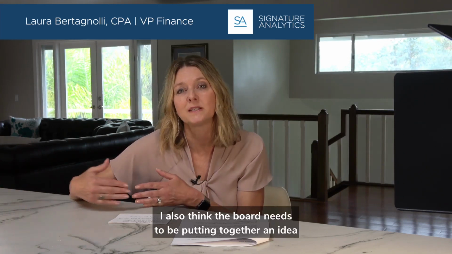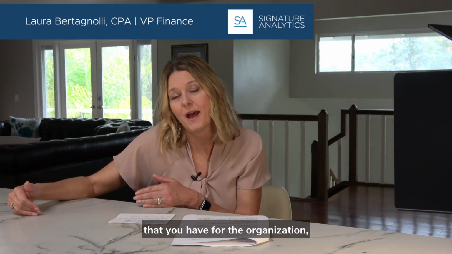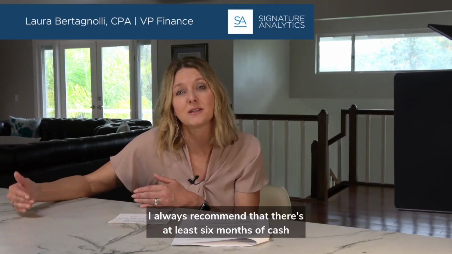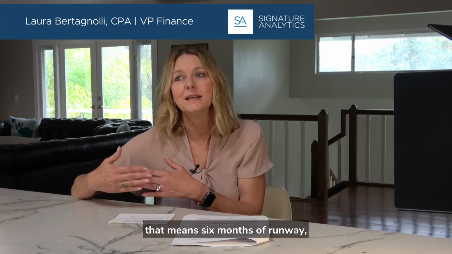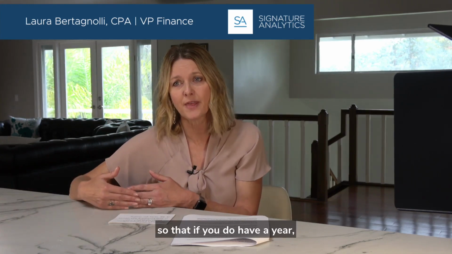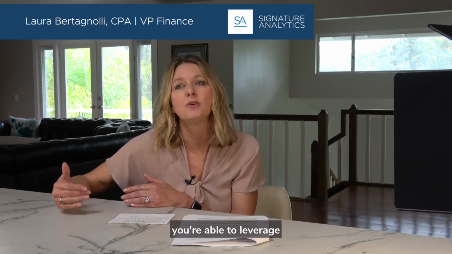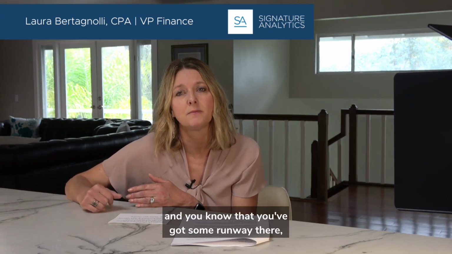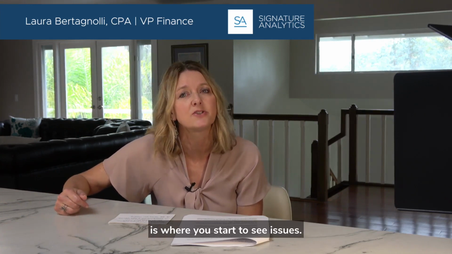I also think the board needs to be putting together an idea of what they want as a level of reserves for the organization, and what that runway or coverage looks like over your monthly burn rate. I always recommend that there's at least 6 months of cash available in reserves at any given time. That means 6 months of runway, so that if you do have a year like we've seen this last year with giving dropping, you're able to leverage some of those reserves if you had to, and you know that you've got some runway there. But when you eat into that is where you start to see issues.